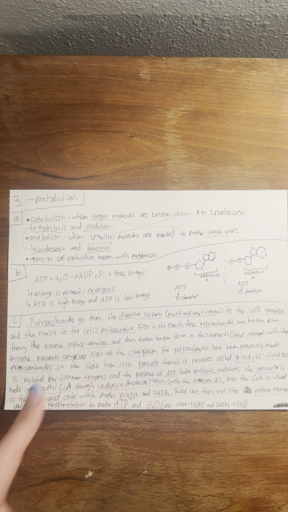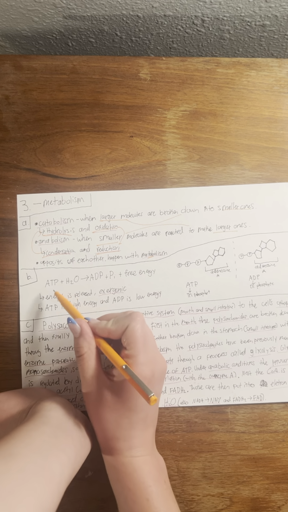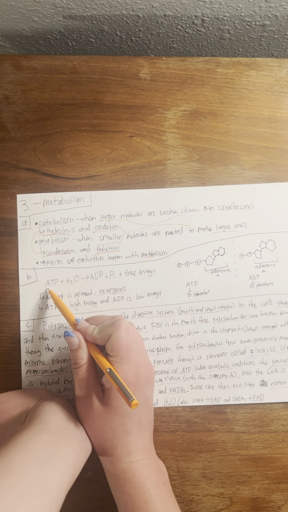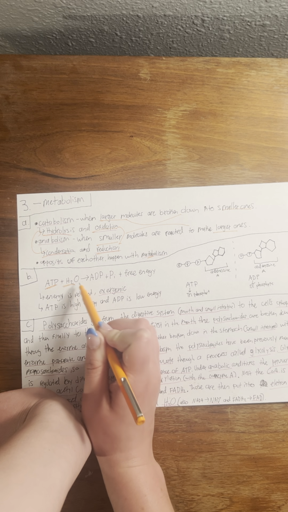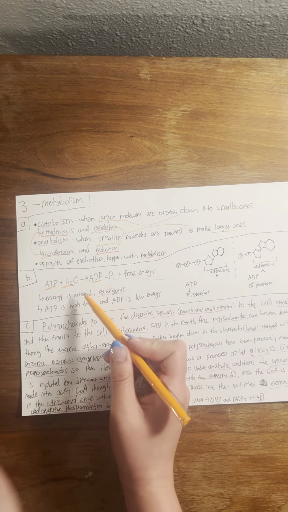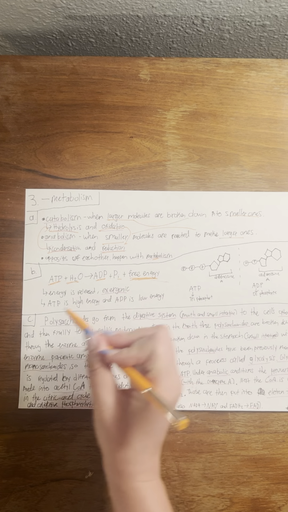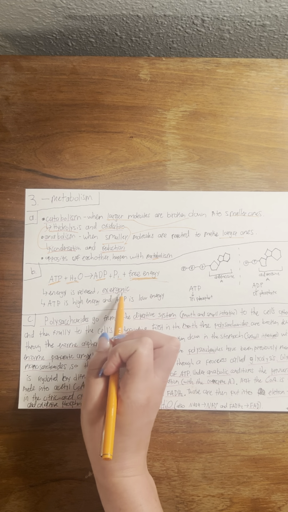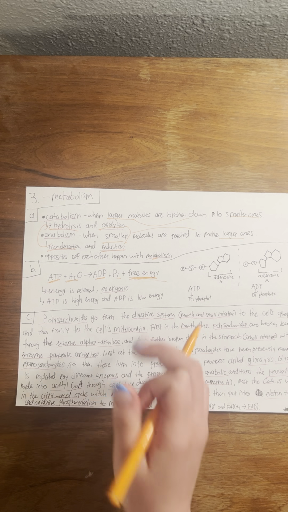Okay, so here is my chemical equation. So we have our ATP plus H2O goes to ADP and Pi, and then free energy is released. So that makes this exergonic because energy is being released.